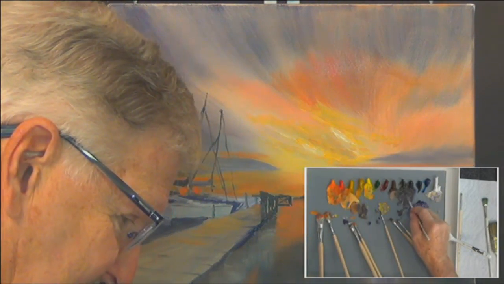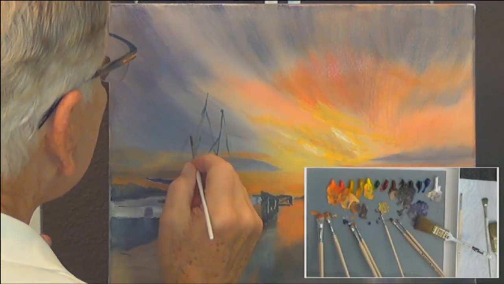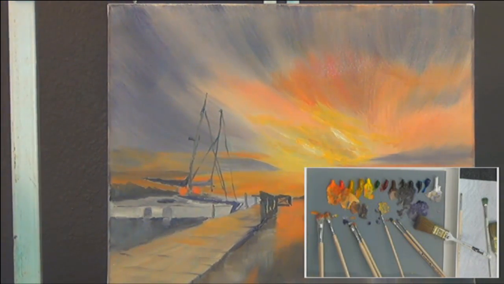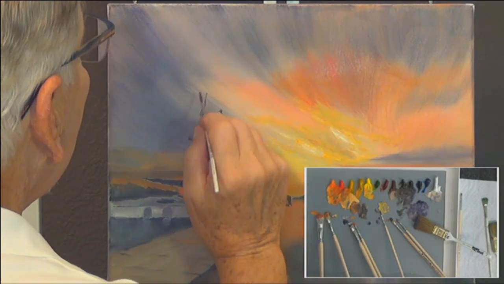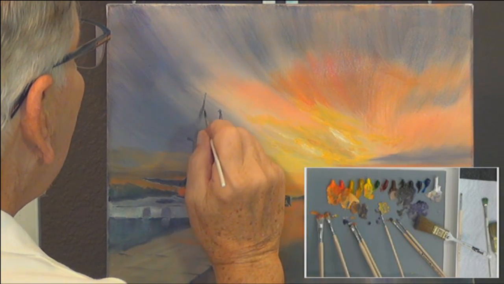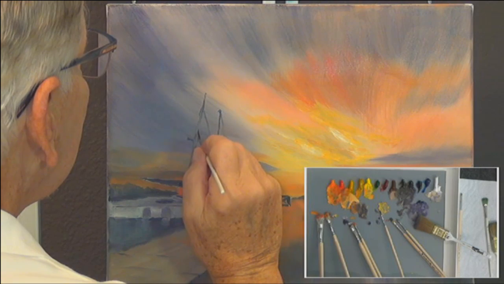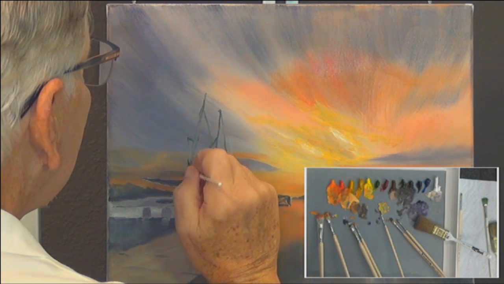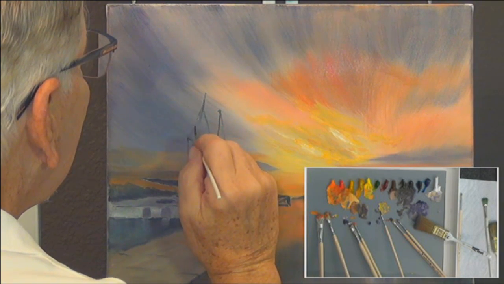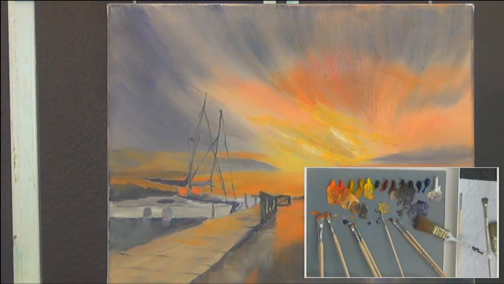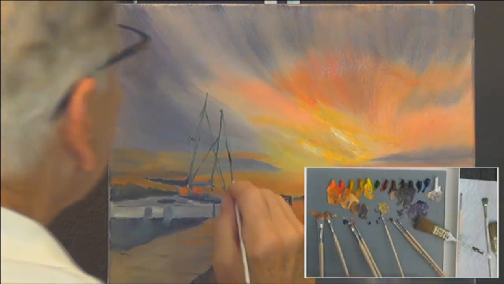I don't even know if you can see that. It's very hard to see it probably on the camera, but there's that. A few more things.